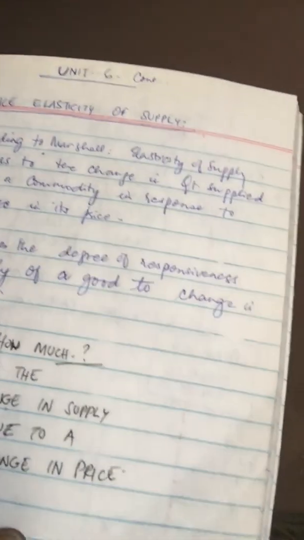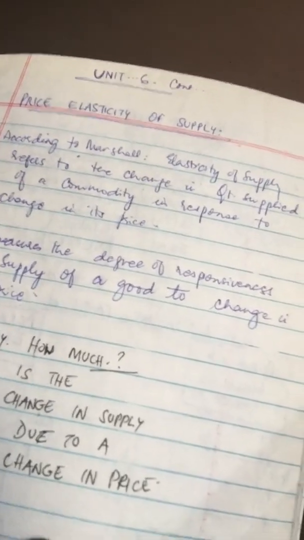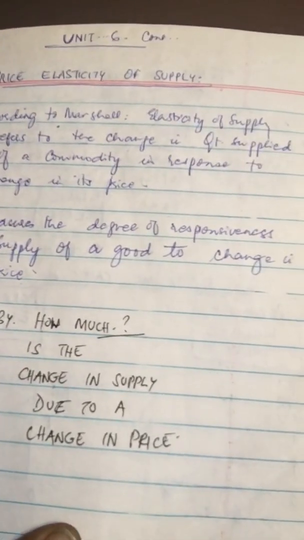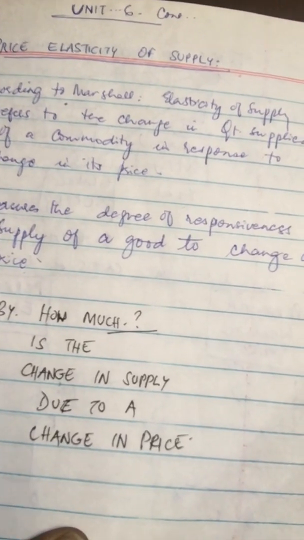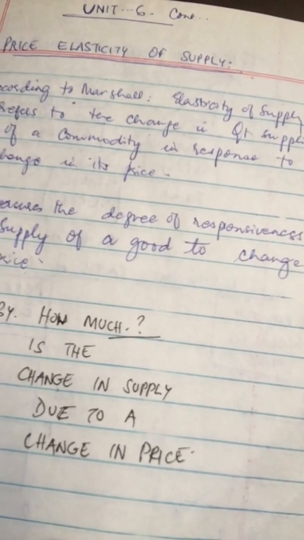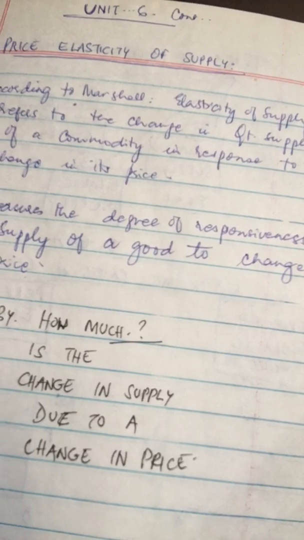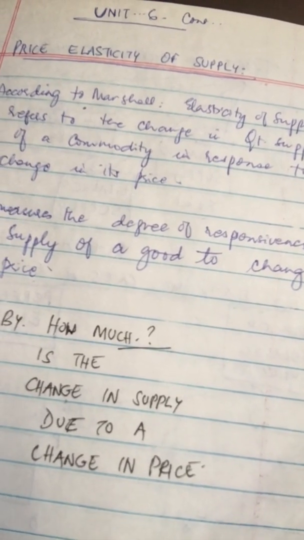So what is that? There are various definitions. In fact, you should look up and see these definitions as you read. According to Marshall, elasticity of supply refers to the change in the quantity supplied of a commodity in response to a change in its price.